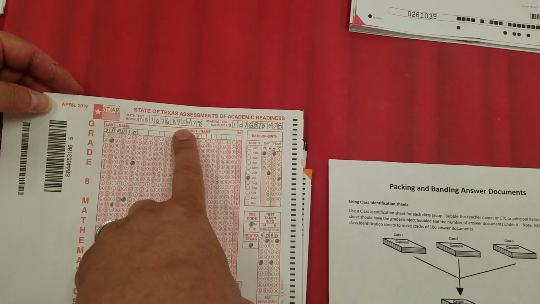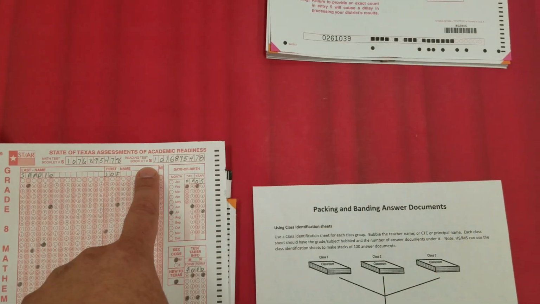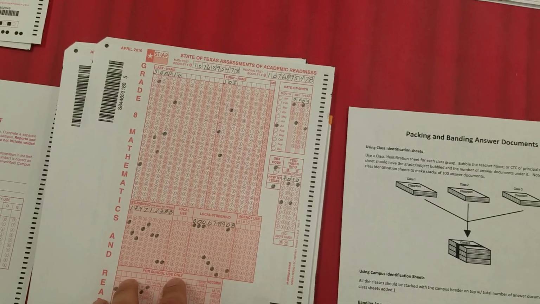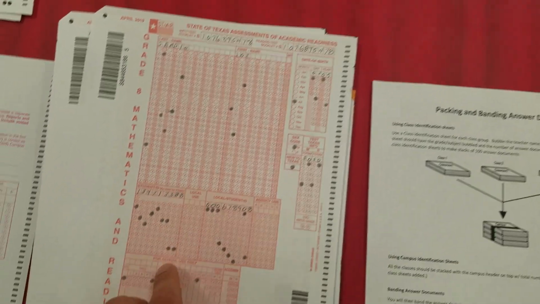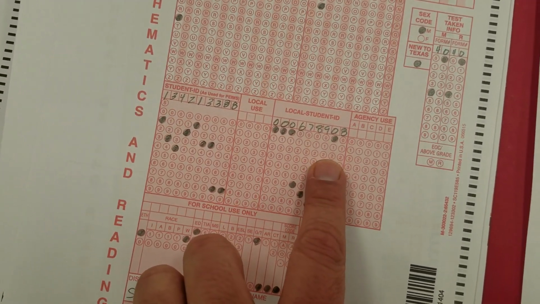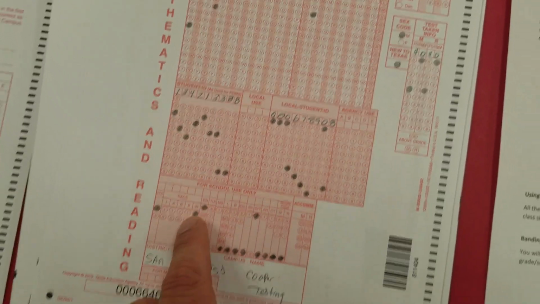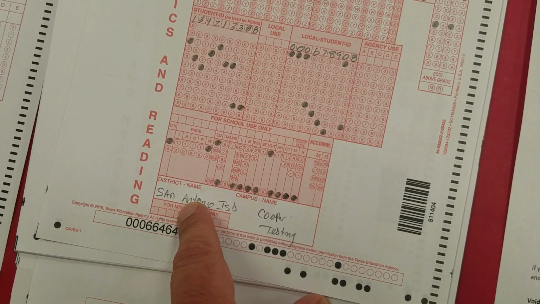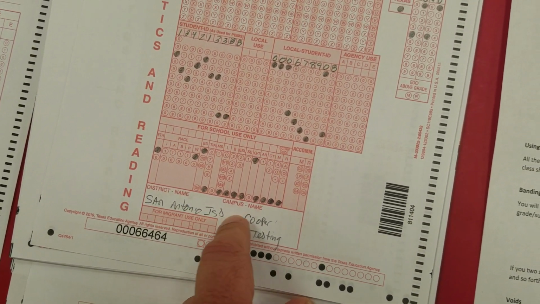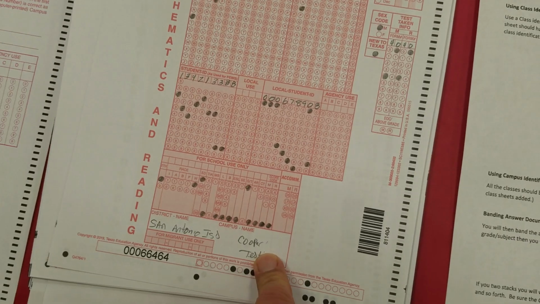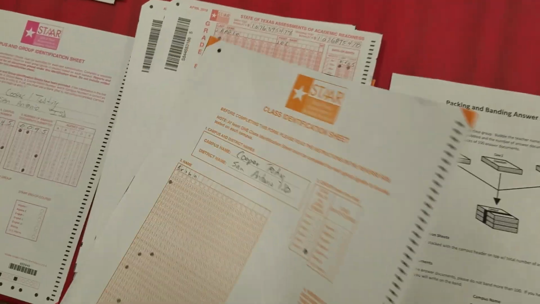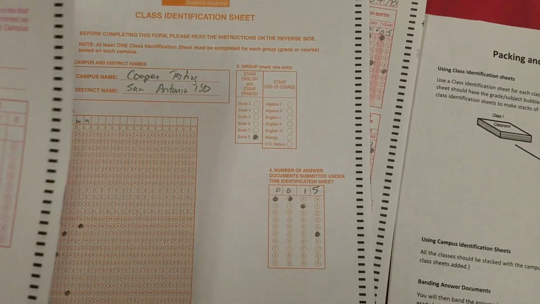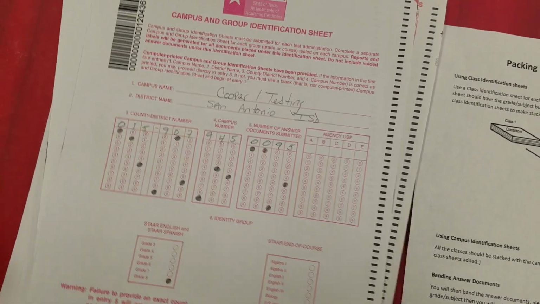We want to make sure that the book numbers for each one of these are filled in, the form numbers are filled in, and in particular, because this one is a complete hand grid, you can see that we've hand gridded the student's name. We right justified the ID number. We have the social here. We have all of the demographics in, and then we also have the district name, San Antonio ISD, and then the campus. In this case, it's Cooper Testing. So we're going to put that all together underneath this header sheet. And now these header sheets, you can see again, that's 15 and 80 to equal a total of 95.